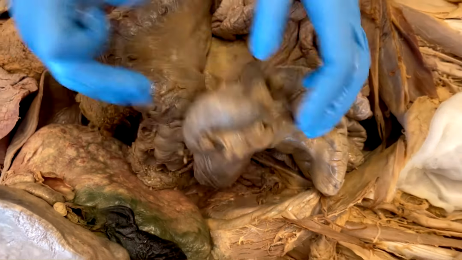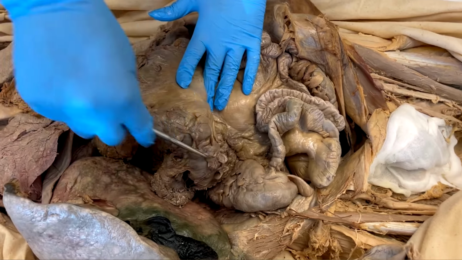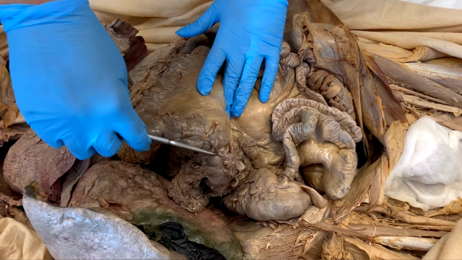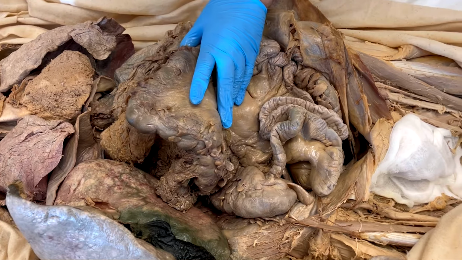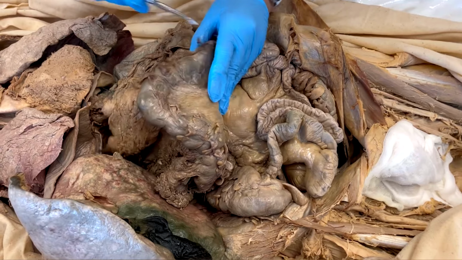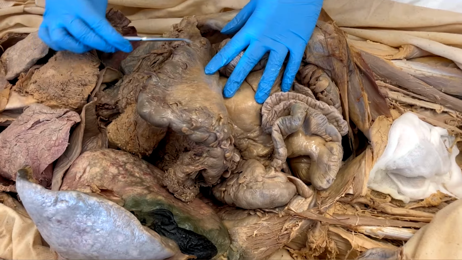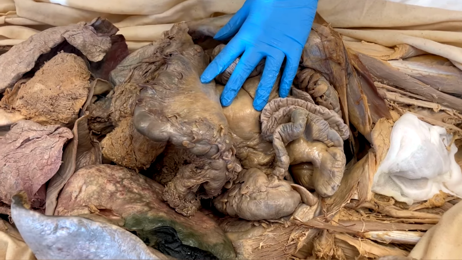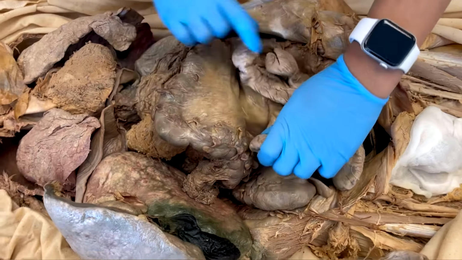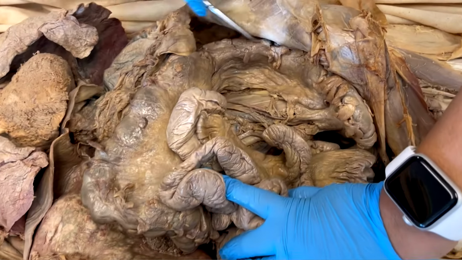Ascending colon. The ascending colon is right here. Right colic flexure. I do not know where that is. I do not either. Transverse colon. The transverse colon is along right here. And then we have the left colic flexure, but we'll skip that. The descending colon is right over here.